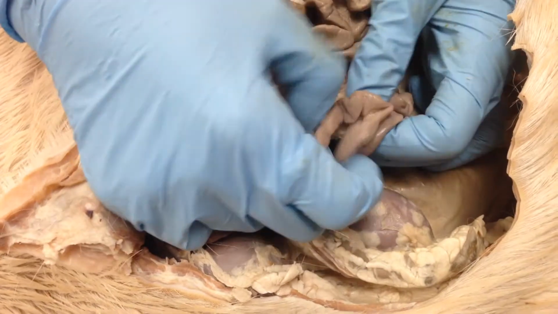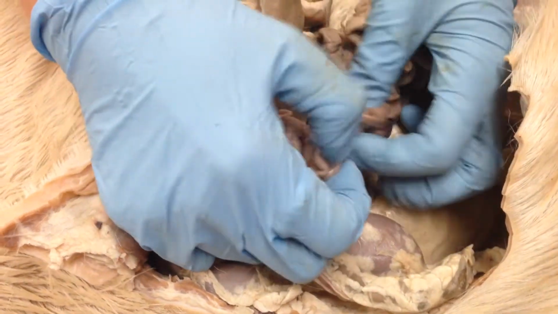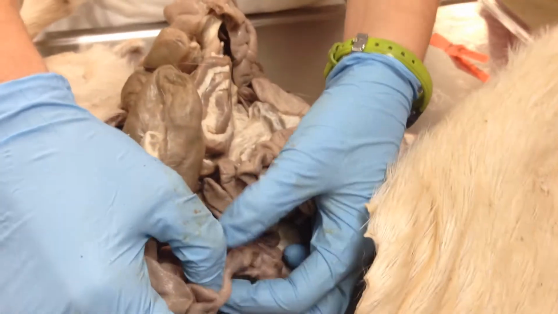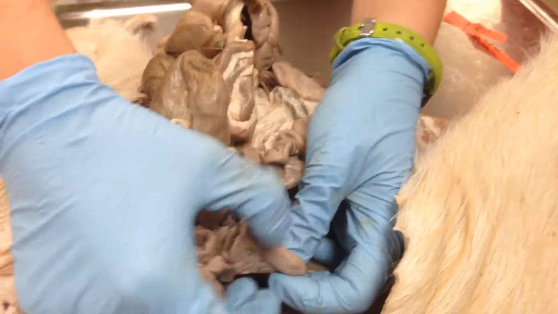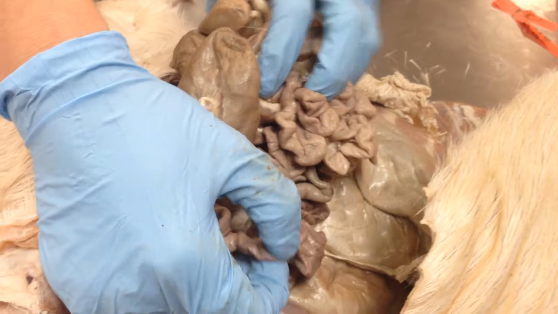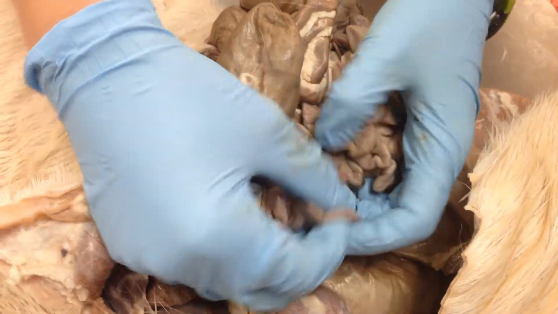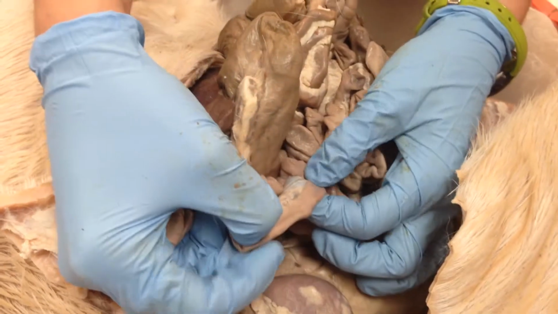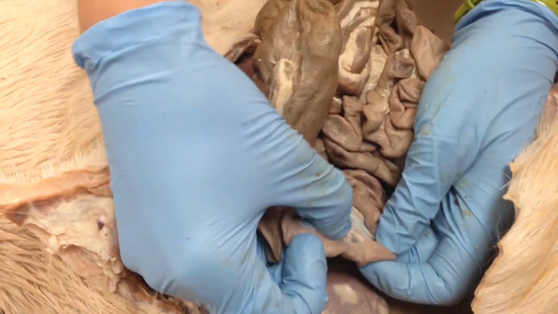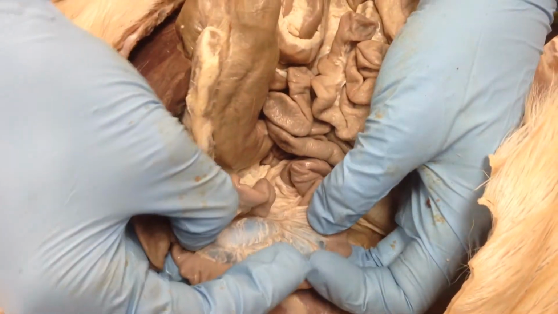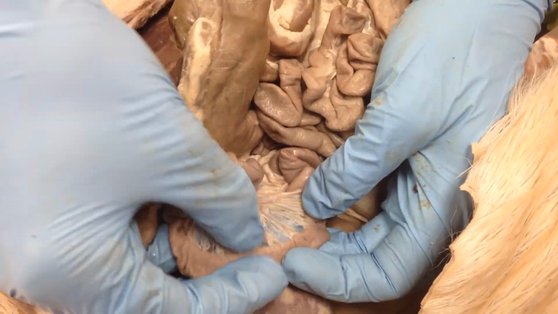The jejunum is known for being this spiral, curly-cued stuff. It's where nutrients are absorbed from the food. So it takes a lot of space and a lot of time for that to happen. So it's the longest part of the small intestine, and it's able to get that length because it's really coiled. So if you straighten it out, it can be really long. This part that's holding it all together is called the mesentery. So it's the web that lies in between the jejunum. You can see it's got blood vessels and nerve supply.